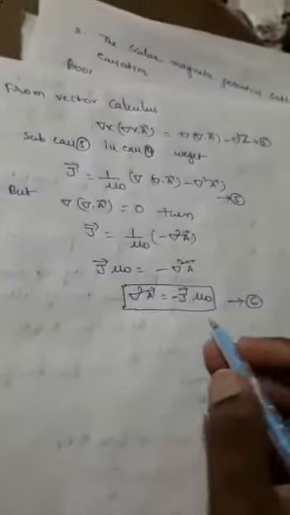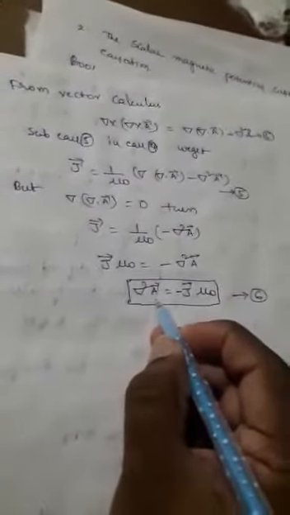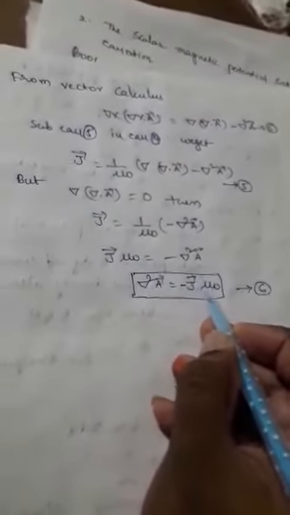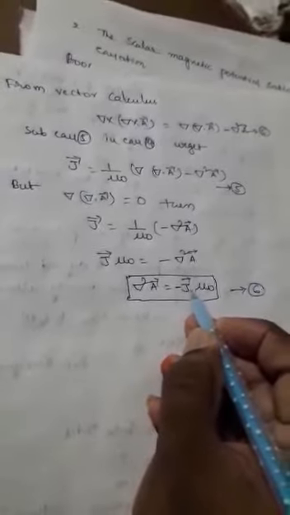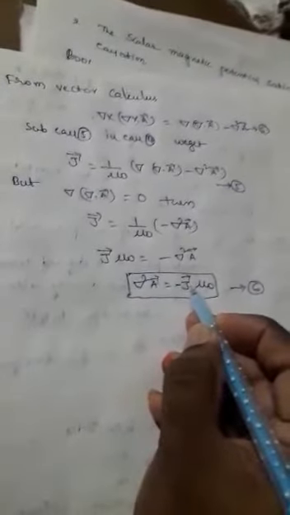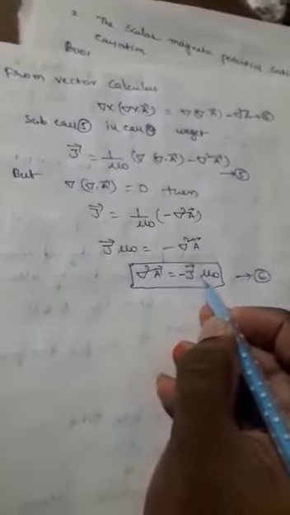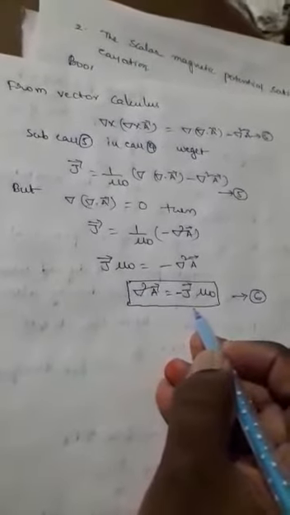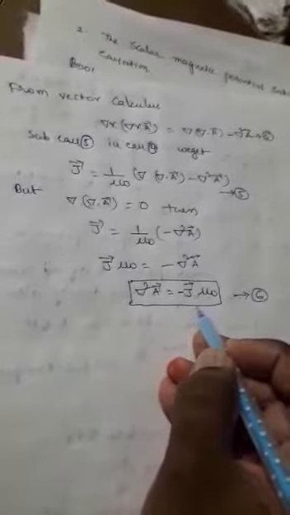And also, this vector magnetic potential is defined for J bar. That means that field is defined at current density, that field is having current density J bar. That's why the statement is proved. The first property statement is proved.